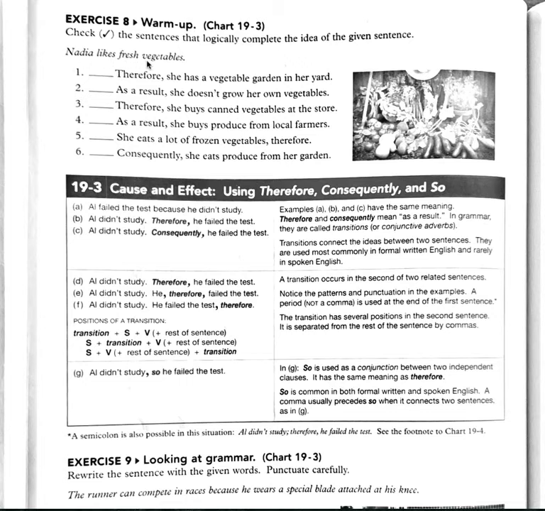Number 4, Nadia likes fresh vegetables. As a result, she buys produce from local farmers. Yes. Number 5, Nadia likes fresh vegetables. She eats a lot of frozen vegetables, therefore. Frozen vegetables are not fresh. Number 6, Nadia likes fresh vegetables. Consequently, she eats produce from her garden. Yes. So here, the sentences that logically complete the idea that Nadia likes fresh vegetables are number 1, number 4, and number 6.